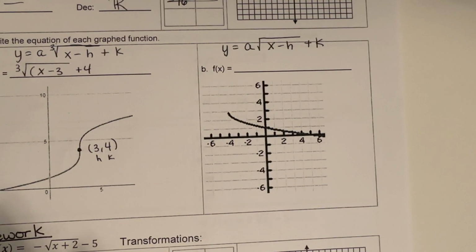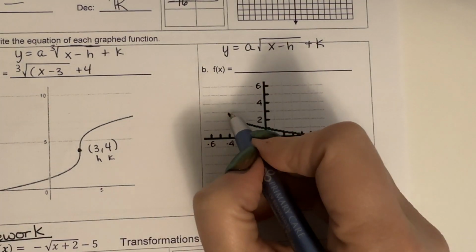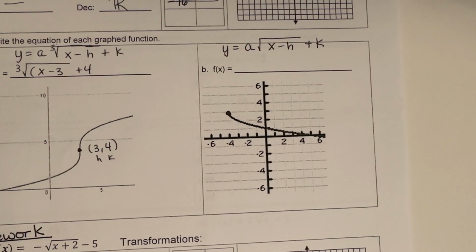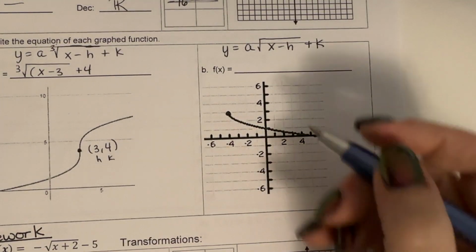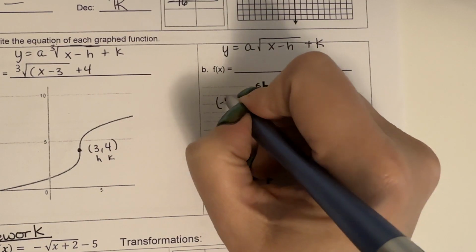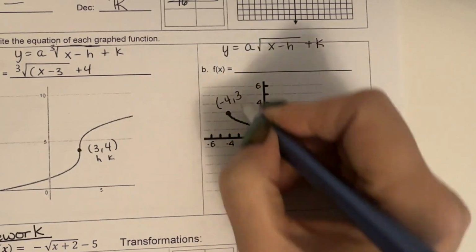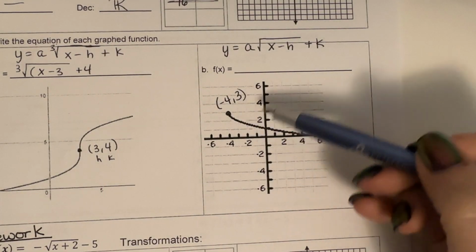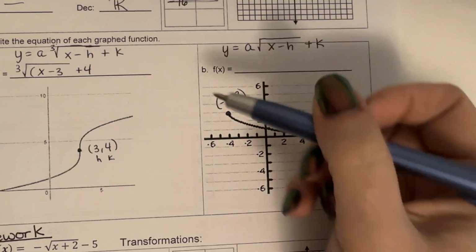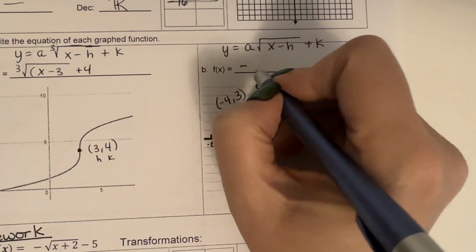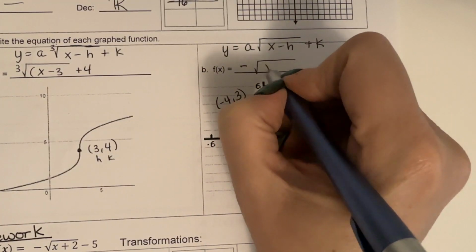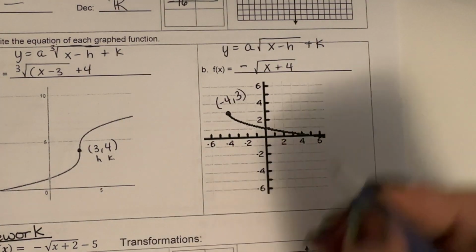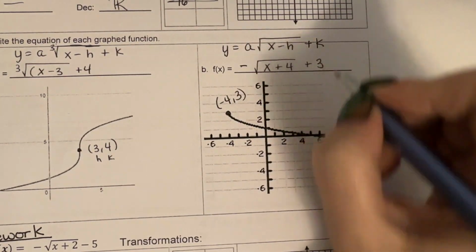All right, so taking a look at our problem, the first thing I want to do is find where this starts. And this graph is a little bit easier to read just because the grid's copied better. It comes out to be -4, 3. Now, most of the time my a is +1, but as you can see, this does not go up to the right, it goes down. So I will have a -1. And then I'm going to have my x minus -4. Minus -4 makes a plus, and plus 3.